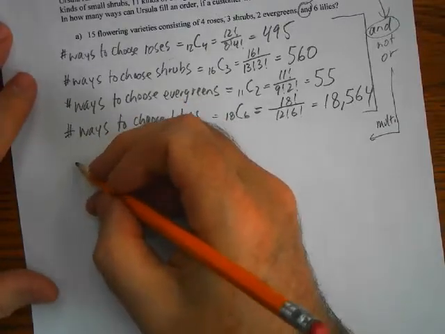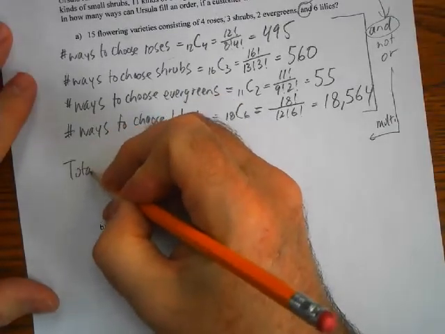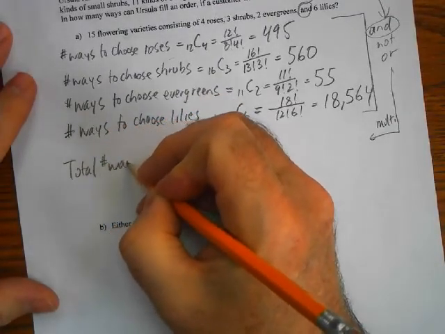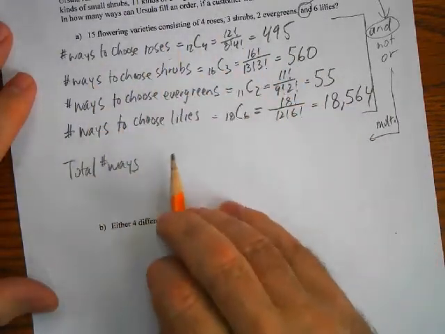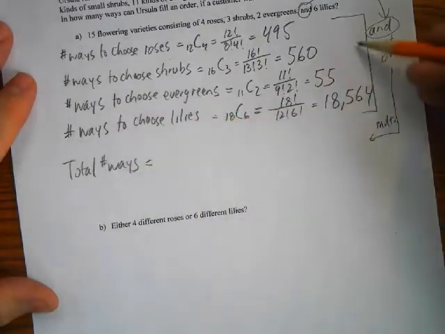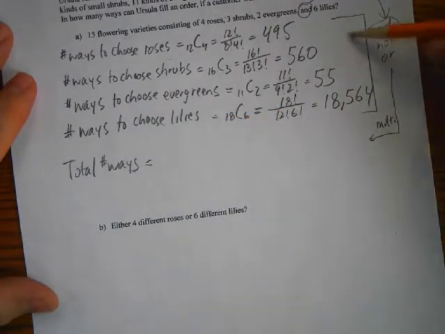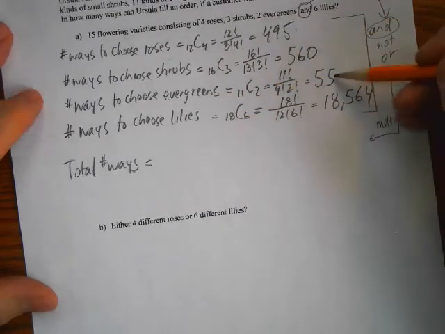So the total number of ways to do all of these selections: because this is multiplicative, it's "and," we're multiplying all these numbers together.